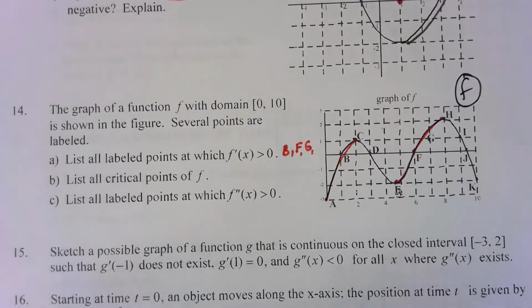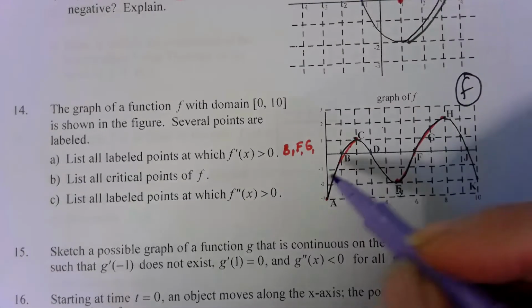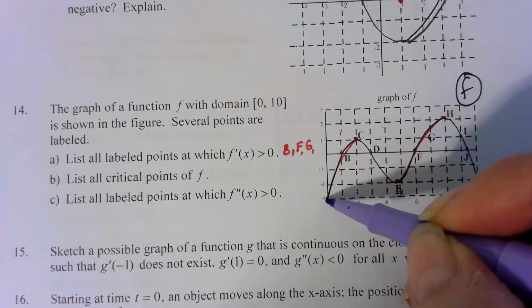Okay, list all the critical points of f. The critical points of the function f are going to be the places where we have bumps, right? Remember, those are places where the derivative will equal 0 or not exist. At this point here, the derivative doesn't exist because it's an endpoint.